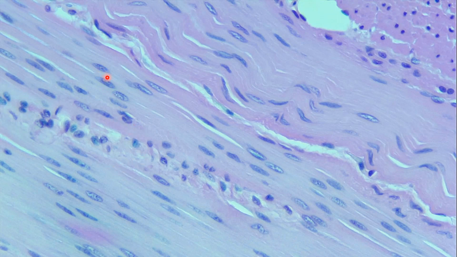For me, it's very large nuclei. The dense regular connective tissue had small purple dots, and those were those fibroblasts, but this has very large, big purple ovals indicating those nuclei. And we see that in smooth muscle, okay?